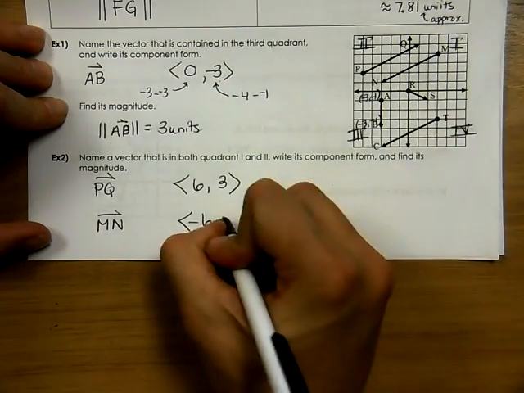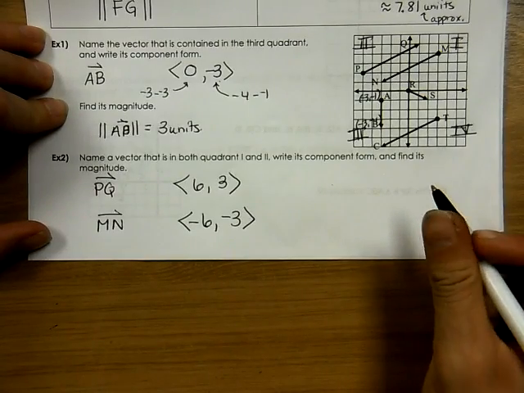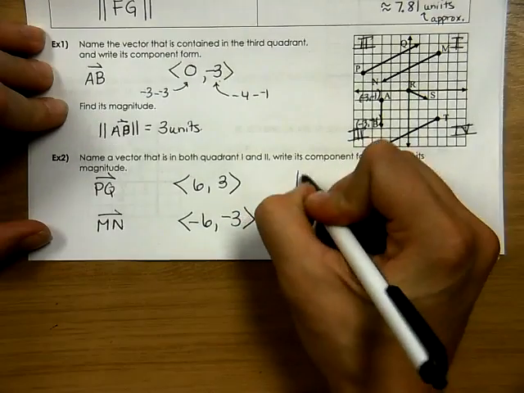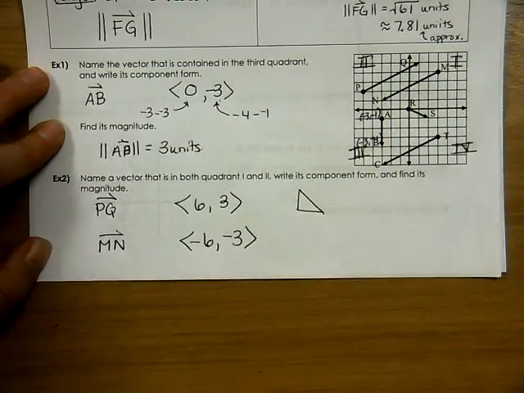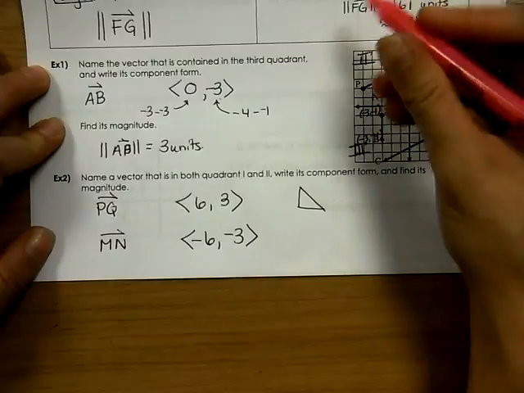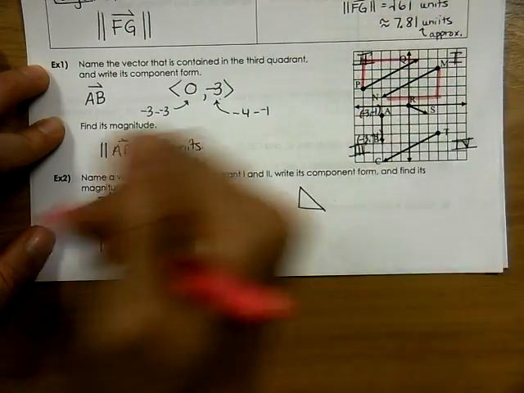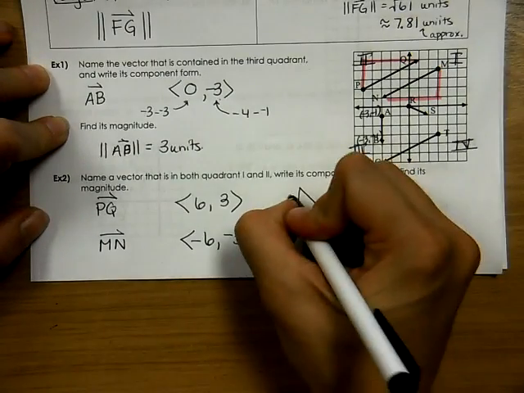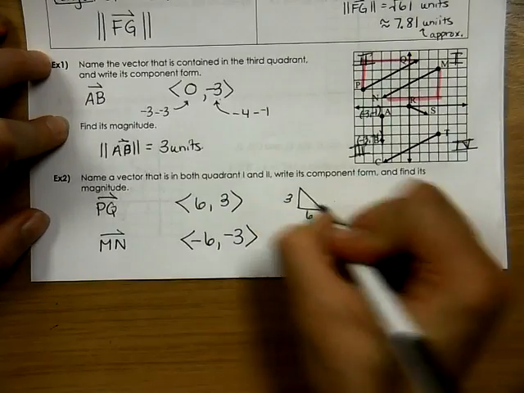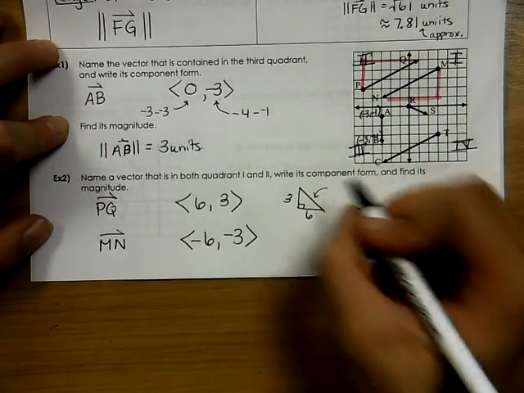And our vertical component is down 3, so minus 3. If we want to find the magnitude, we can do that again, making our right triangle with either one of these. You can draw the right triangle in here if you would like. And you'll notice that both of these triangles have the same leg lengths. So these magnitudes are actually going to be the same. So one will have a length of 3, the other one will have a length of 6, and we're trying to find the length of the hypotenuse.